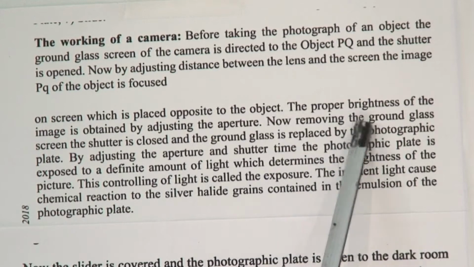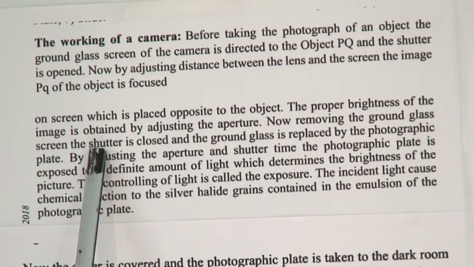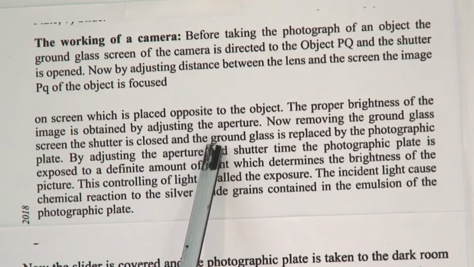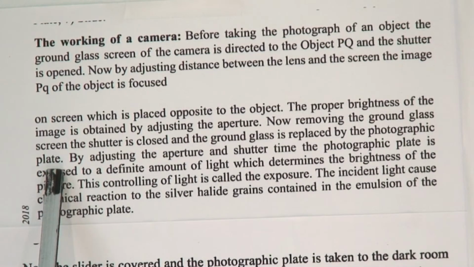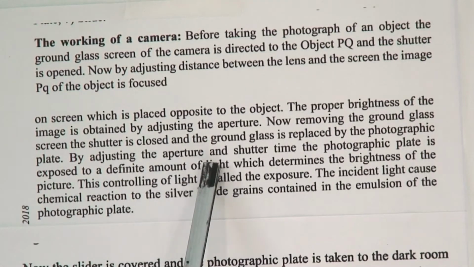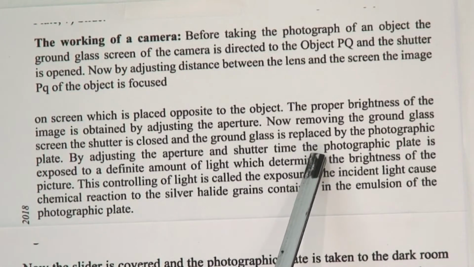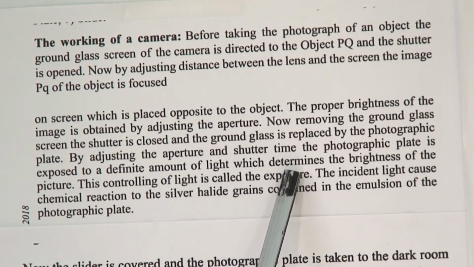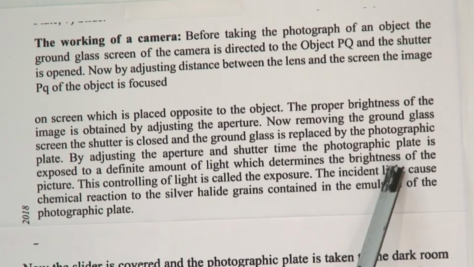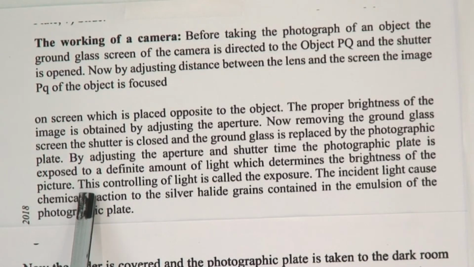Now the ground glass screen is removed, the shutter is closed, and the ground glass is replaced by the photographic plate. By adjusting the aperture and the shutter time, the photographic plate is exposed to a definite amount of light, which determines the brightness of the picture.